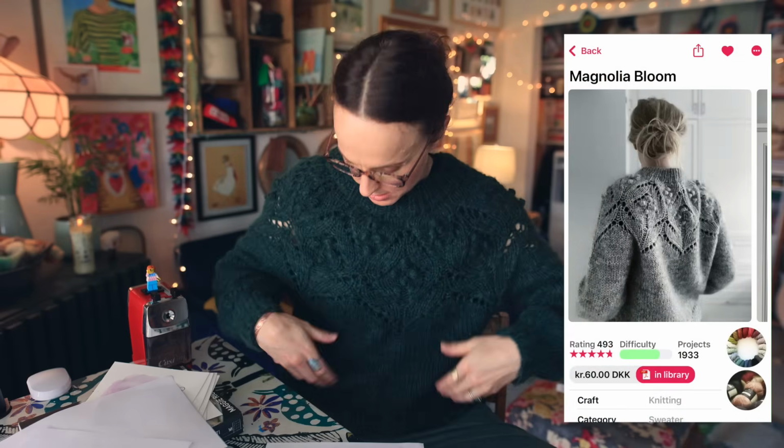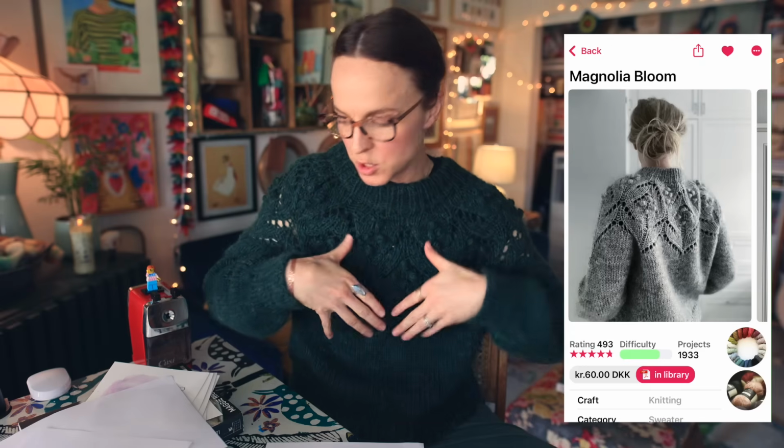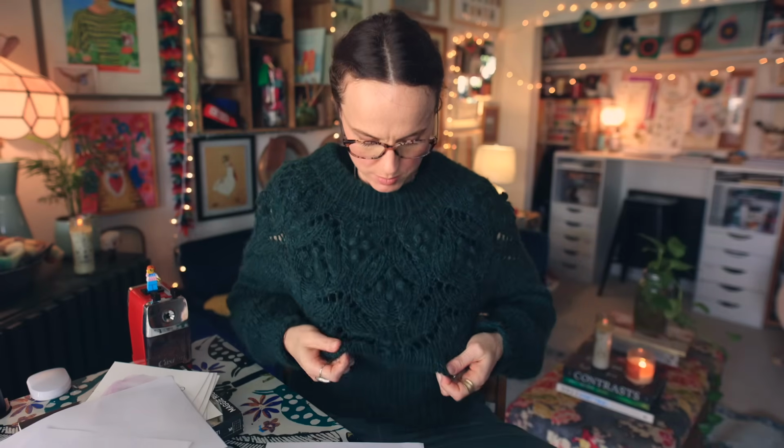I absolutely love this sweater. This is the Magnolia Bloom sweater by Camilla Vaude. The lace motif that's happening here is nice and deep, and so it accommodates for, if it had to stretch around, I don't like to use that word stretch, but if it did have to drape around a larger bust, it's a nice wide motif and it's lace, so it's naturally more open.